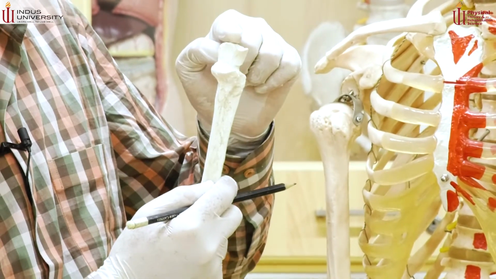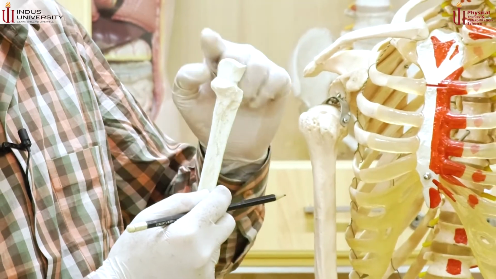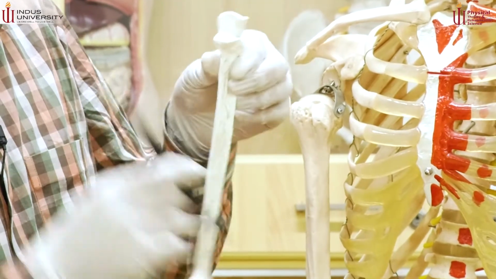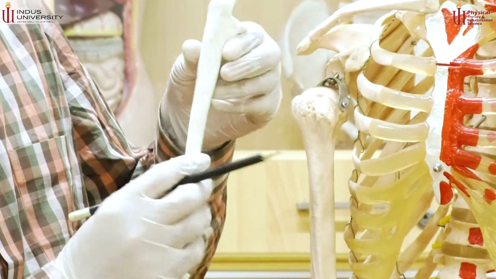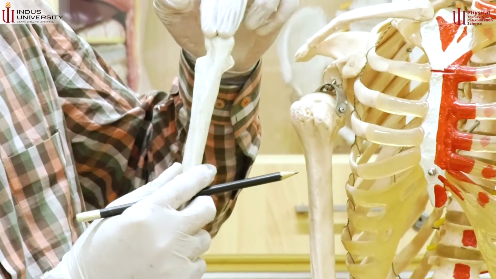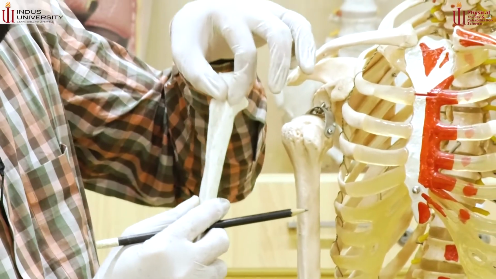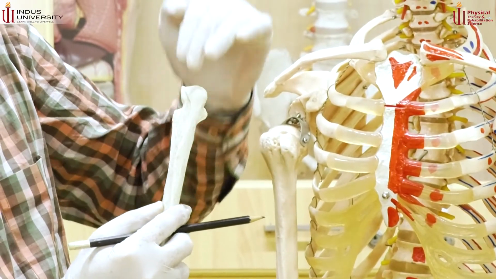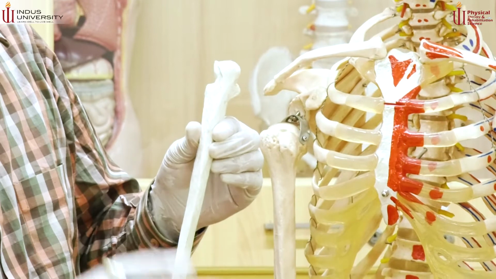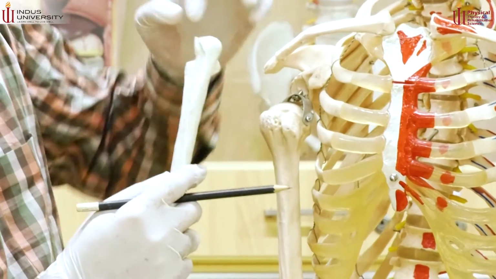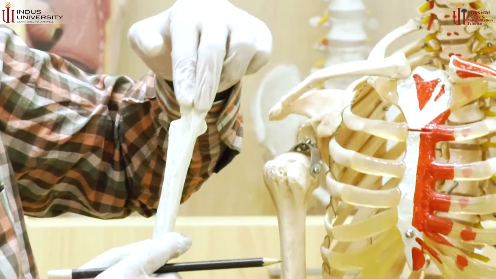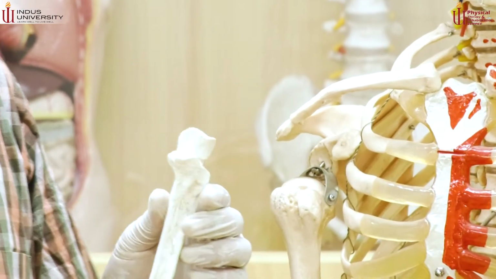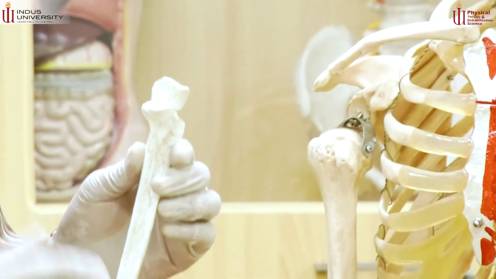The first is the superior, then the lateral, the medial, and the anterior surface which forms the upper part of the trochlear notch, and finally the posterior surface. The posterior surface is quite triangular in shape, it forms the apex, and a V-shaped structure passes downward. So it has 5 surfaces on the olecranon process.